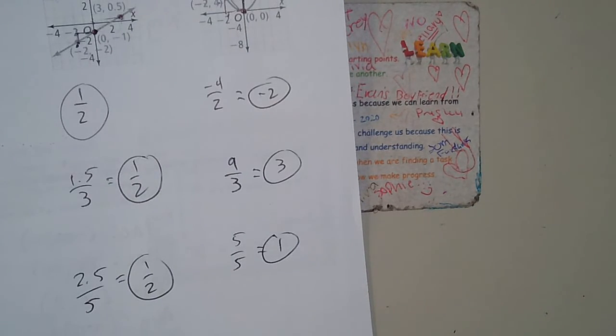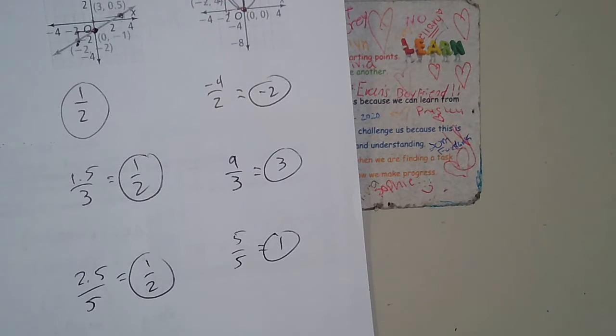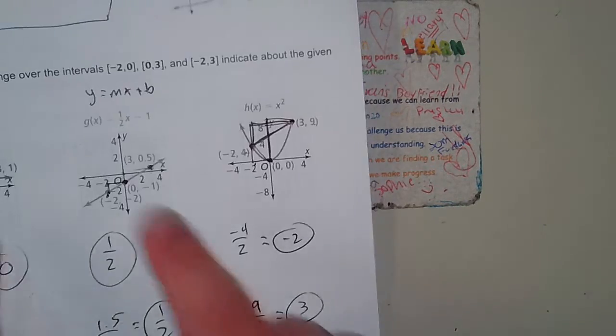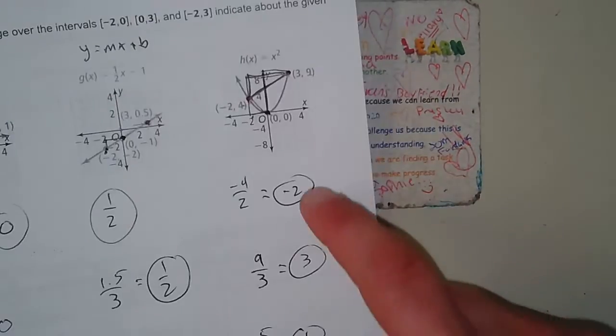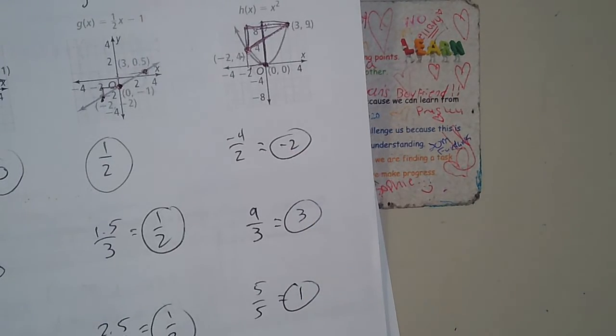So the point to be made here is that when you do rate of change on an interval, look at the shape of the graph. If it's linear, then it's going to be the same no matter what interval you pick, like it was in both of these. But if your graph has any kind of curves to it, then you are going to have to individually calculate each one. And again, just use rise over run there. Count how many units up or down and how many units left or right it goes, and that's how you're going to figure those out.